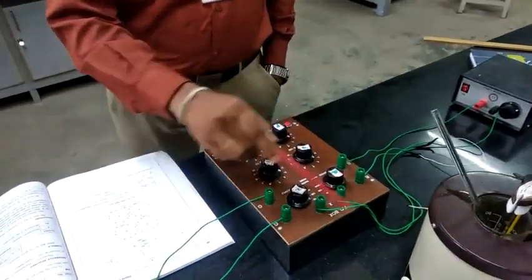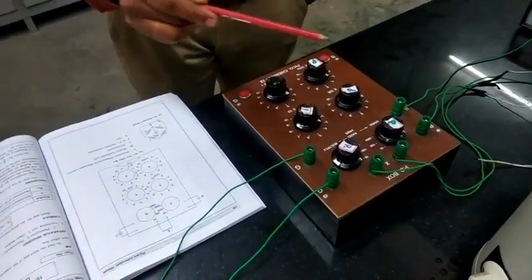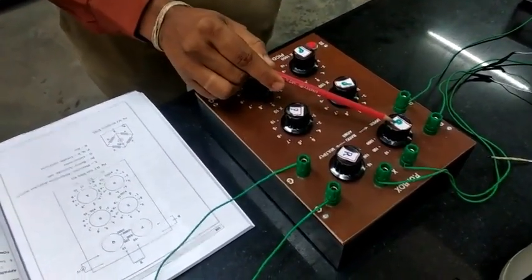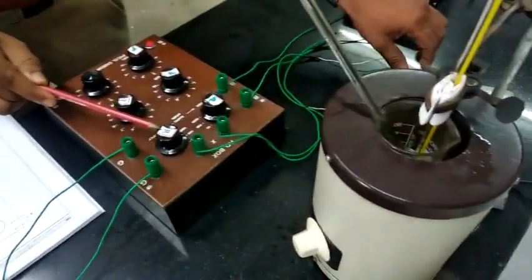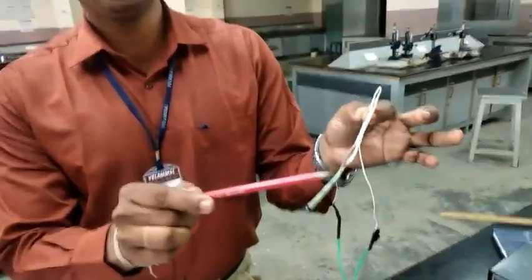Here this is considered as a Wheatstone network. We have 4 different resistances. P is one set of resistance, Q is another resistance, R is another resistance, and finally an unknown resistance here is used to be a thermistor.